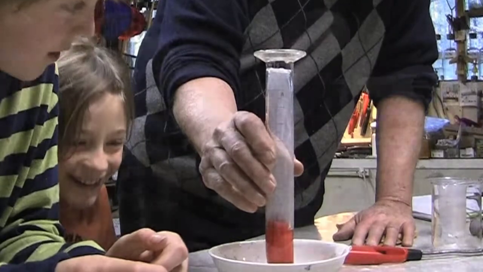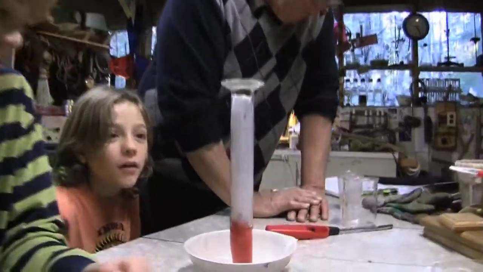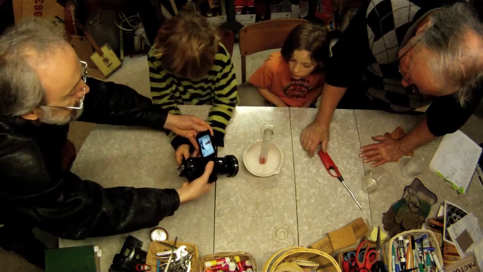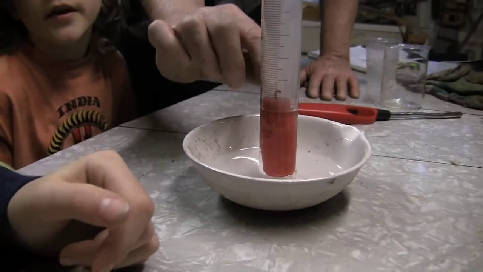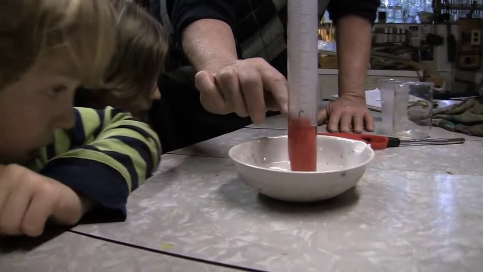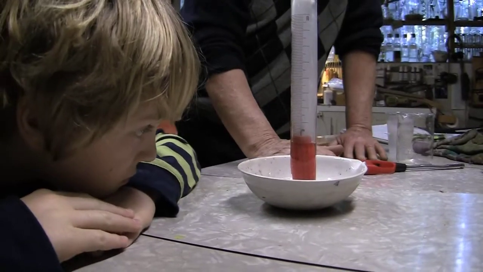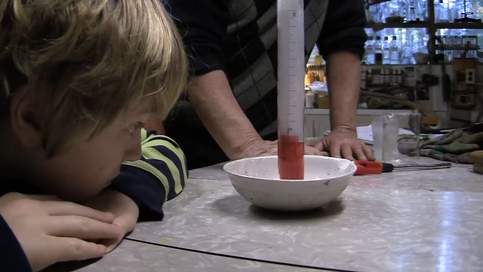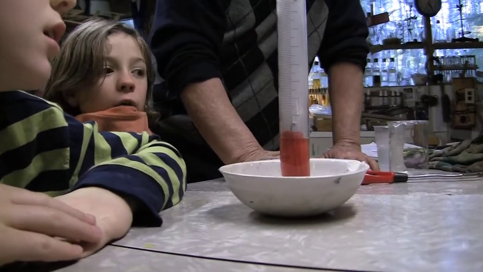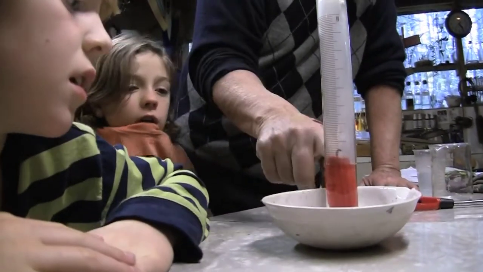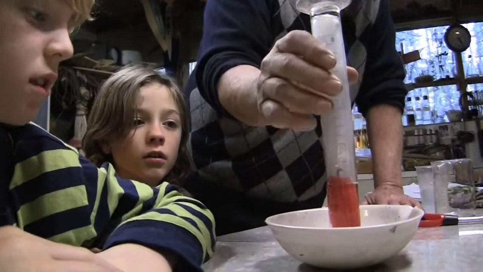Whoa. Okay, the water didn't just stay the same. The water rose, right? And the water rose about 1/5 of the way. I think it's a little more because the candle takes up so much of the water, it displaces it. But the air we breathe is about 1/5 oxygen, and the rest is nitrogen and a few trace gases. So this is a little more than 1/5 because the candle displaces so much water.